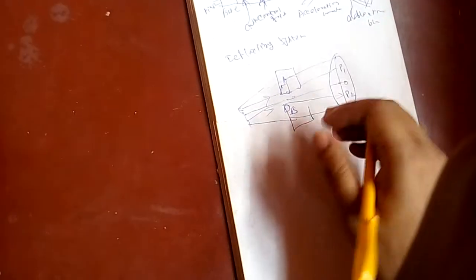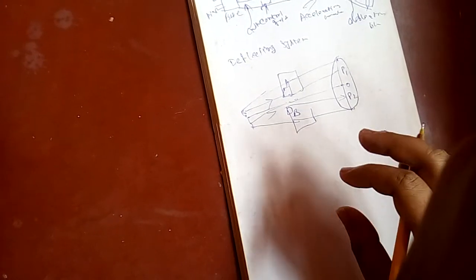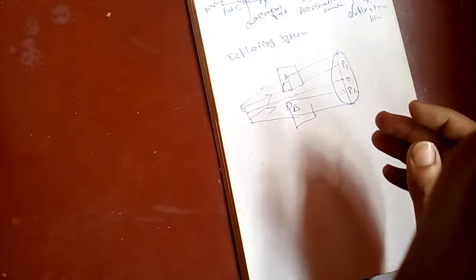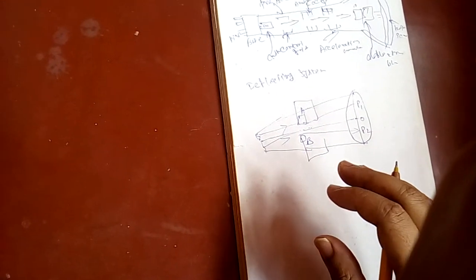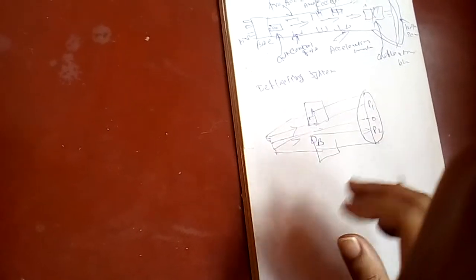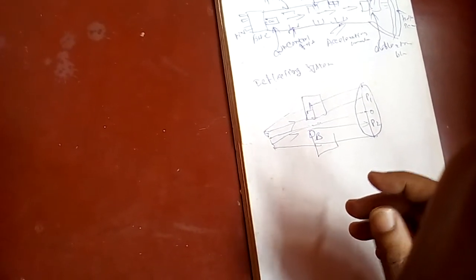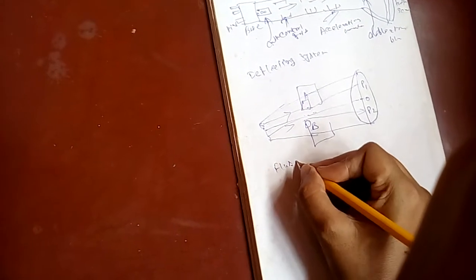So it depends upon whether the voltage applied is positive or negative. The vertical deflection plates move the beam in the vertical direction, and the horizontal plates move the beam in the horizontal direction.